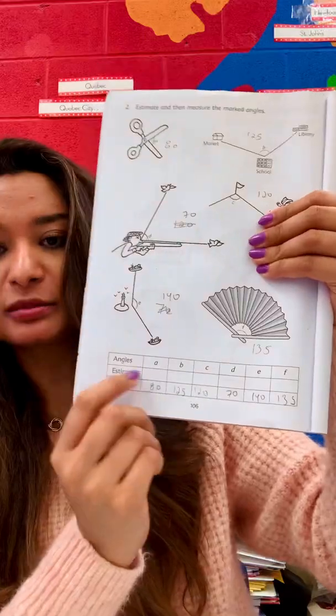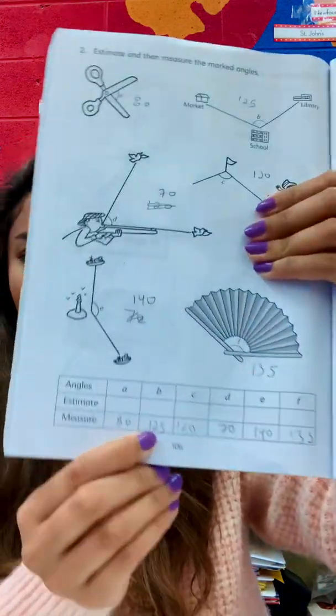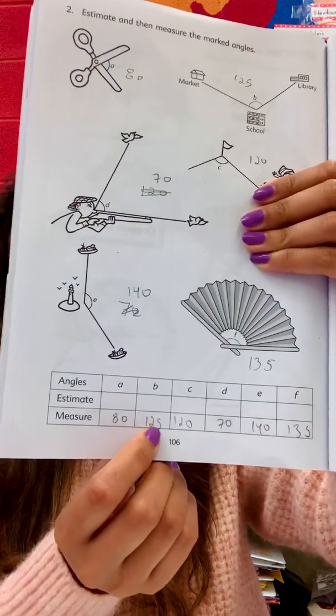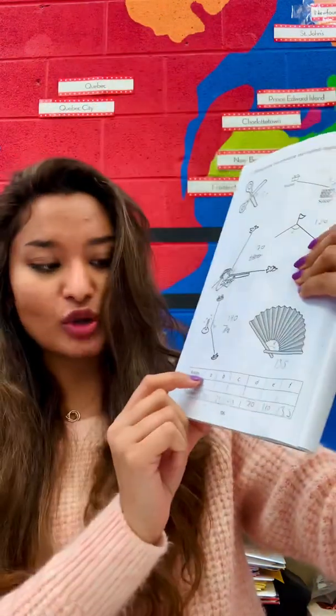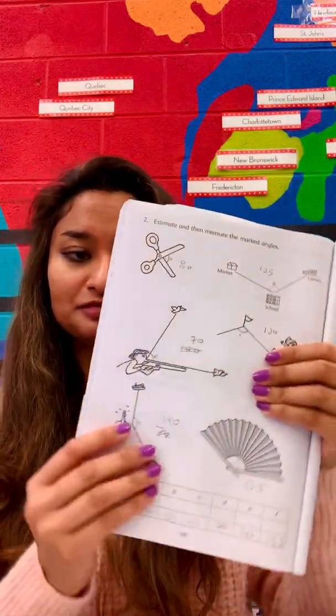At the bottom, I'm going to write down what I estimated, as in what was my guess, and when I actually measured it, what it turned out to be. Does that make sense? At the bottom, you have to fill out this chart, this table. Then on our next page, I'm going to read this part.